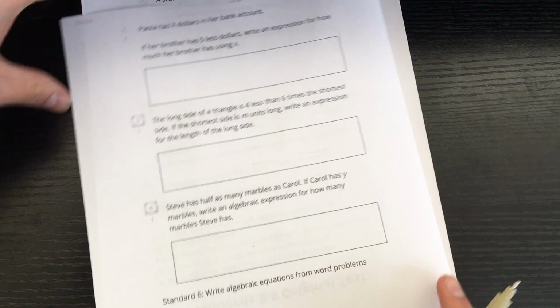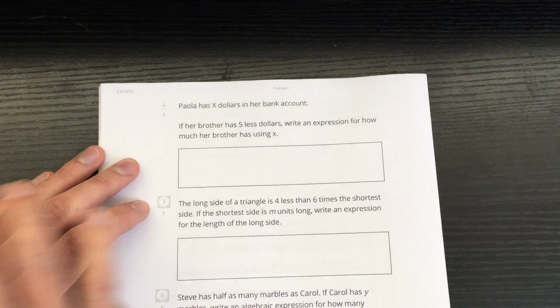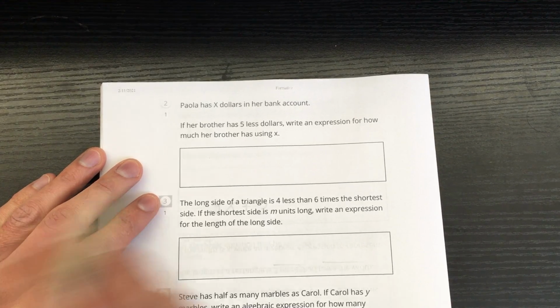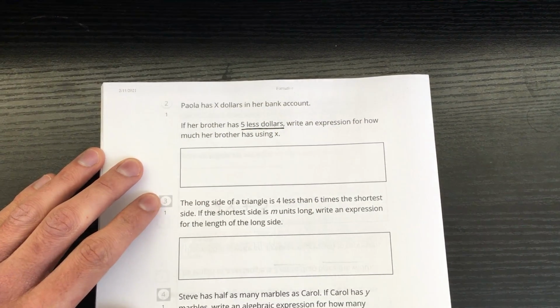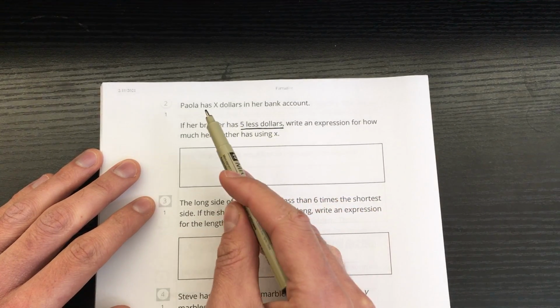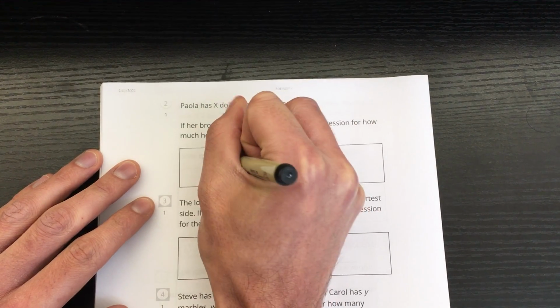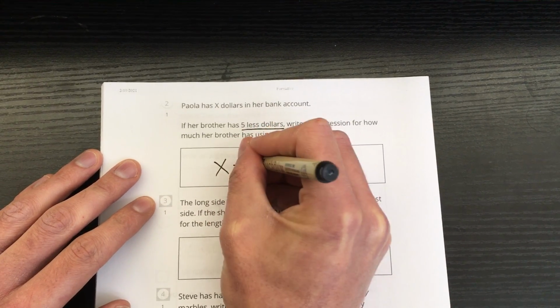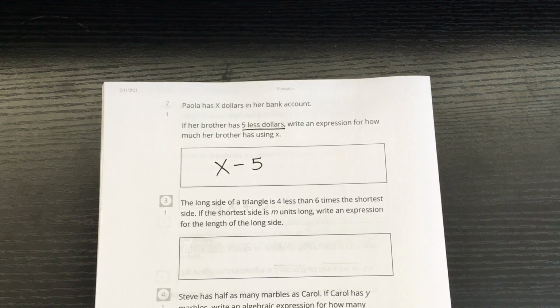These are kind of oddly printed, but number 2 here. Paula has x dollars in her bank account. If her brother has 5 less dollars, write an expression for how much her brother has. So this is one, 5 less dollars, that students get confused on. If you want to have 5 less than Paula, you have to start with what Paula has. So you have to start with the x to be able to show 5 less than that. Less than is subtraction. So x minus 5 would give you an expression for how much Paula's brother has.